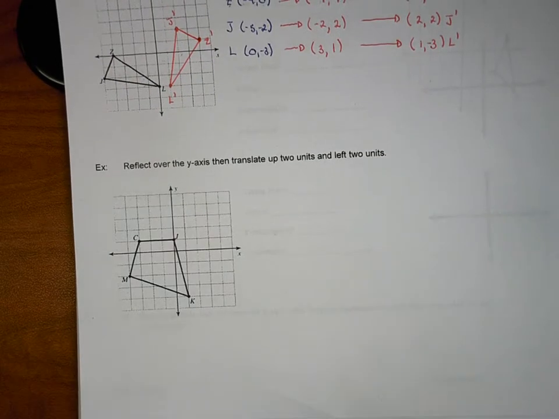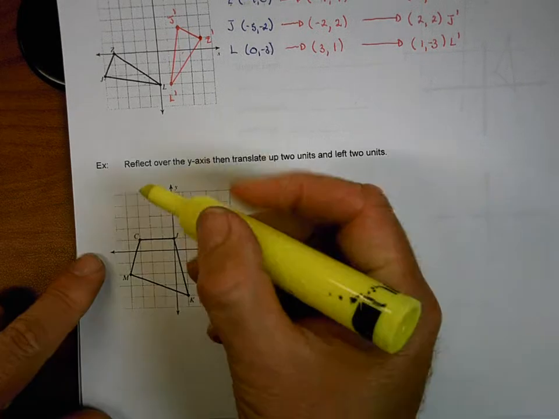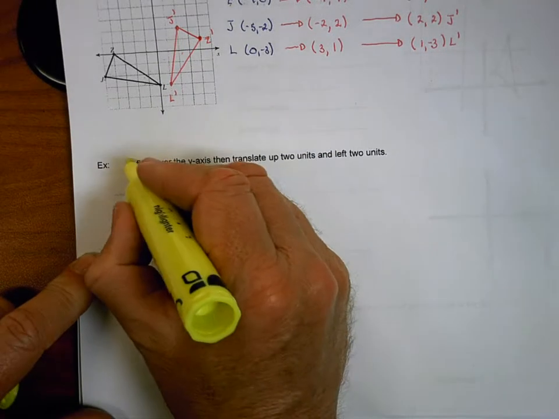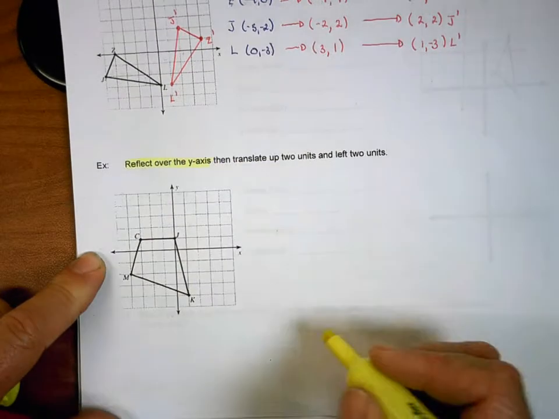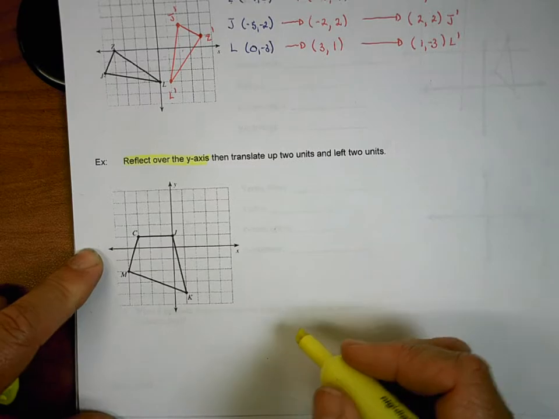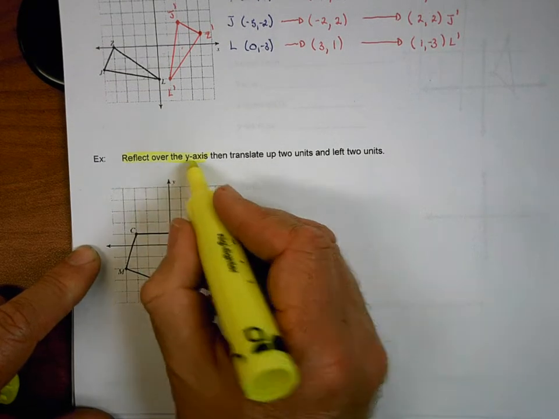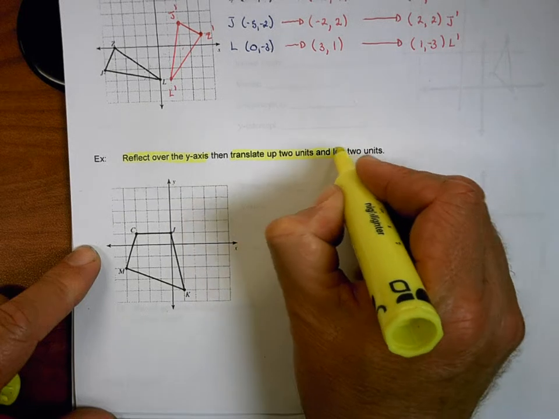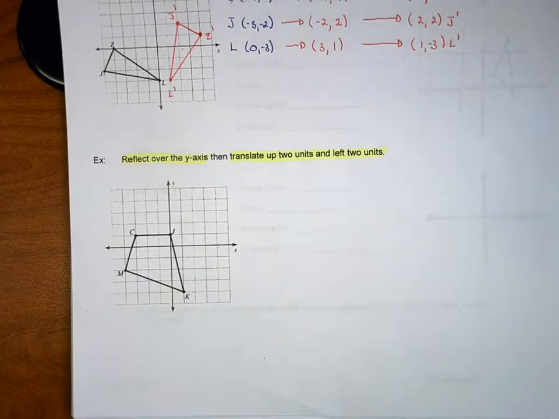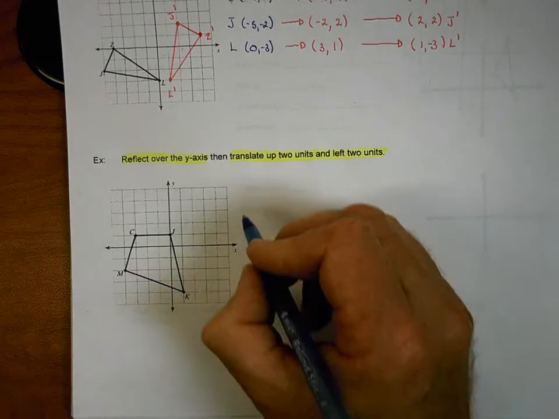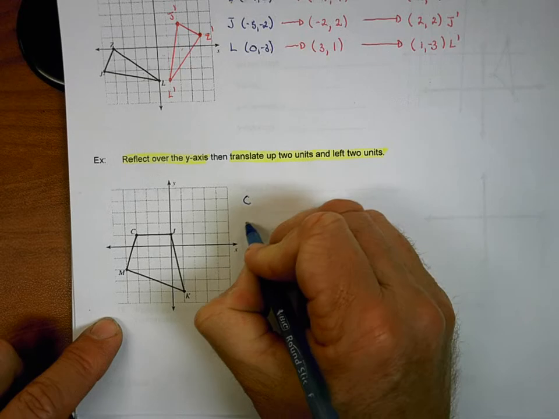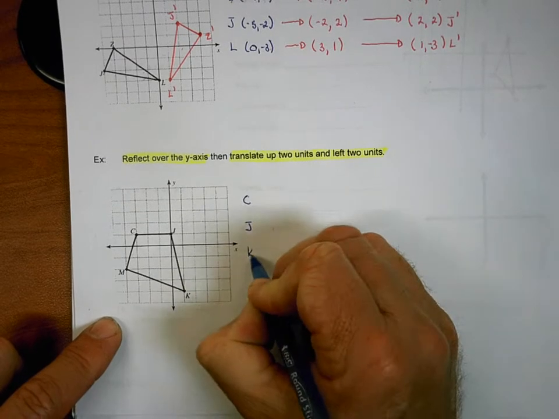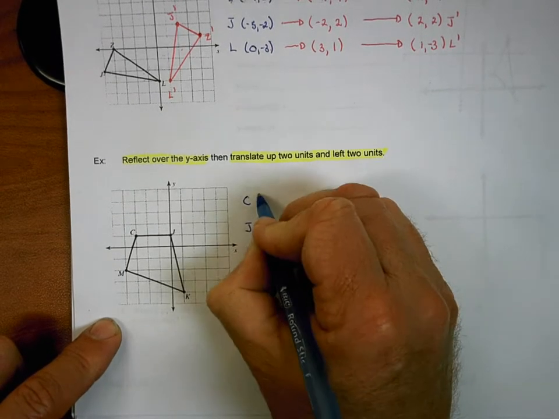So you can see in example number 2, I'm going to first reflect over the y-axis. Okay, so that's going to be my first movement, my first transformation, and then I'm going to translate up 2 units and left 2 units here. All right, so I'm going to take my points, C and J and K and M. I'm going to put what the coordinates are.